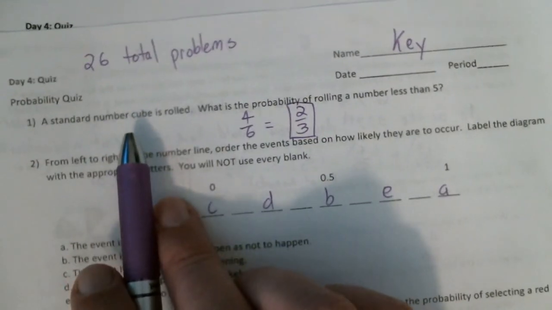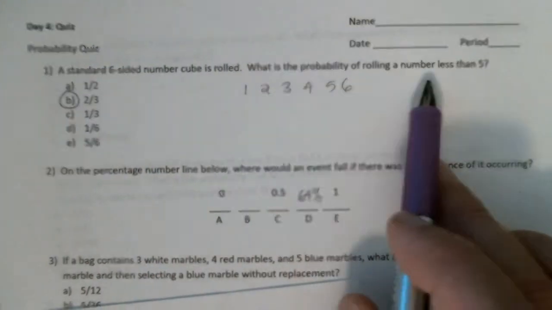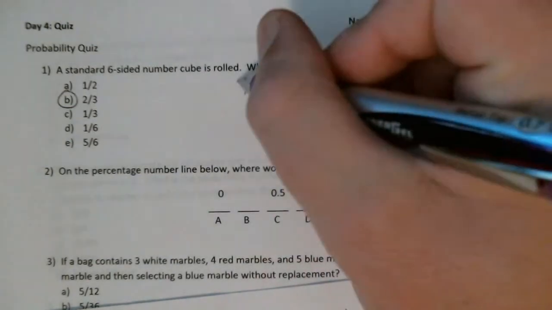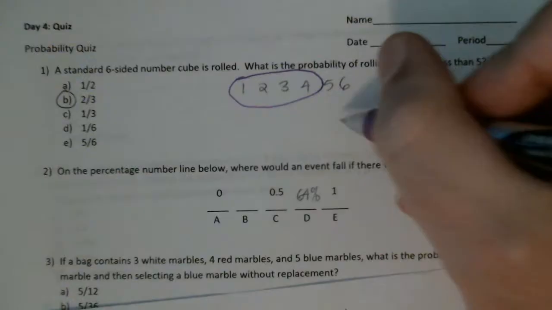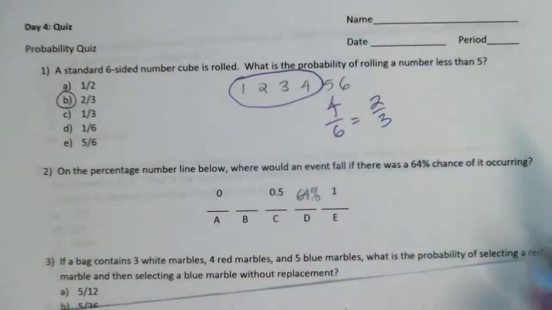So number one, it says a standard number cube is rolled. Six-sided. What's the probability of rolling a number less than 5? We have 1, 2, 3, 4, 5. The probability of rolling something less than 5, we have 4 options out of 6. That is 2/3, so that was B.